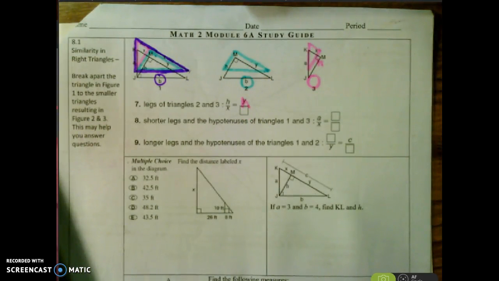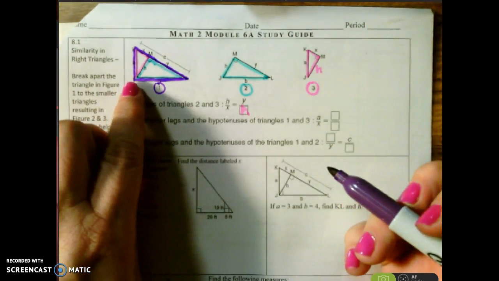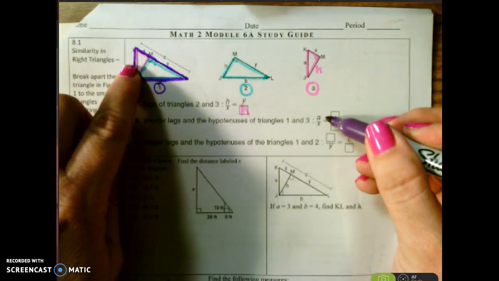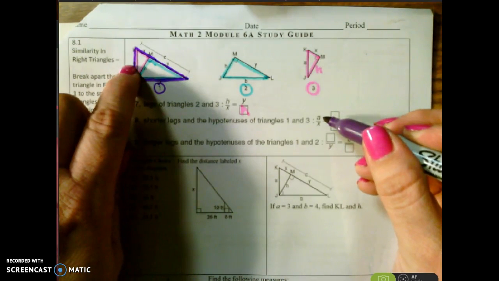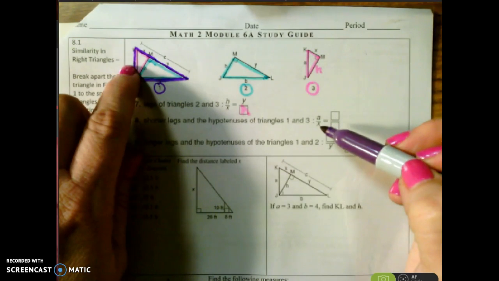Now on the next problem, we have the shorter leg and the hypotenuse for triangle 1 and 3. If we go to triangle 1, the shorter leg is here, and that's A, and you can see that's here. We look at triangle 3 and the shorter leg is here, that's X, which is here.